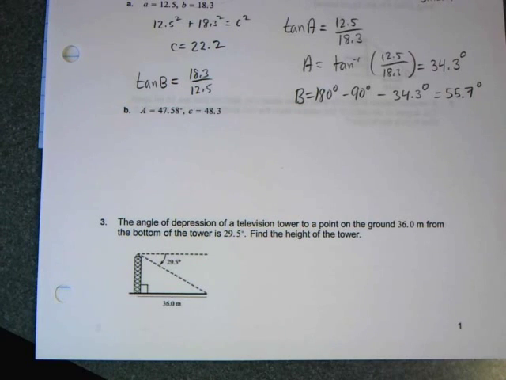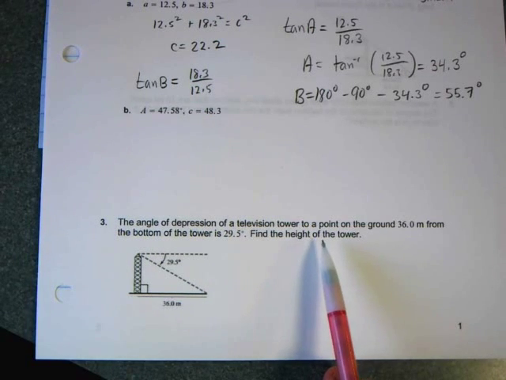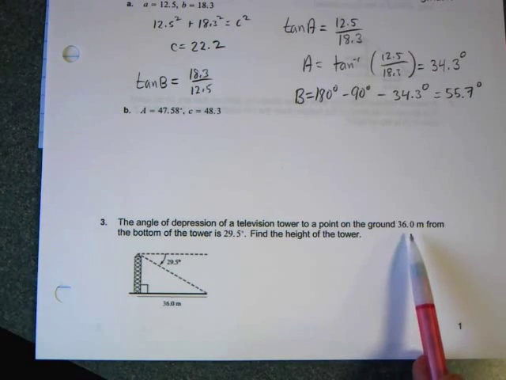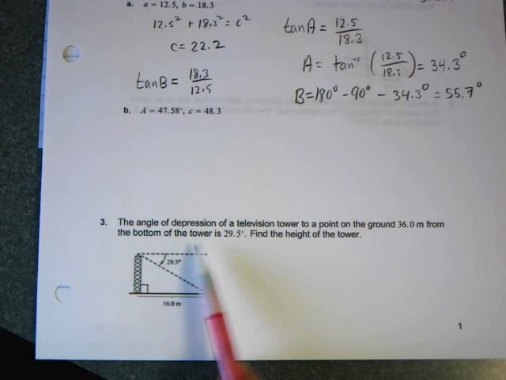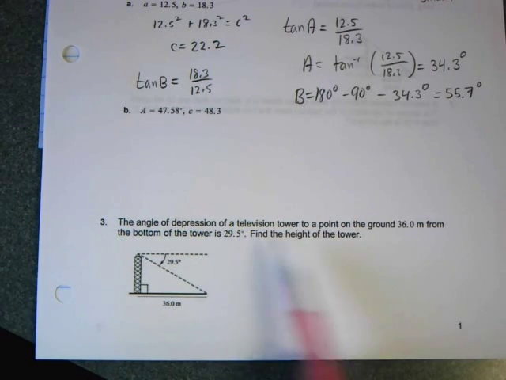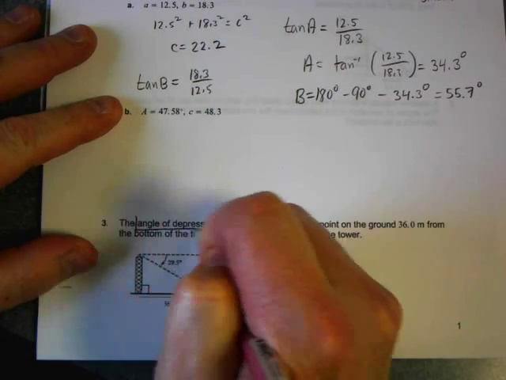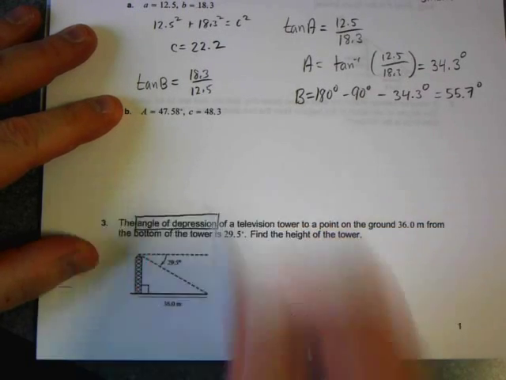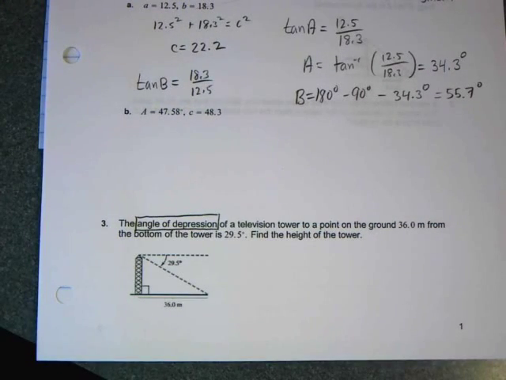For example, the angle of depression of a television tower to a point on the ground 36 meters from the bottom of the tower is 29.5 degrees. Find the height of the tower. Now, you need to be a little bit careful when you see the words angle of depression or angle of inclination. What do those words mean?